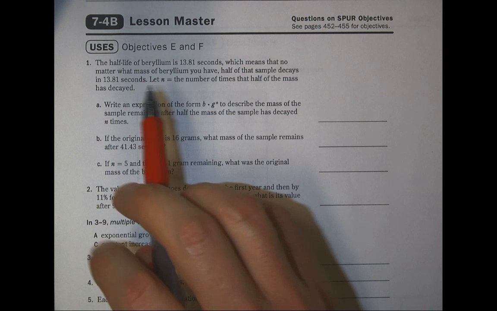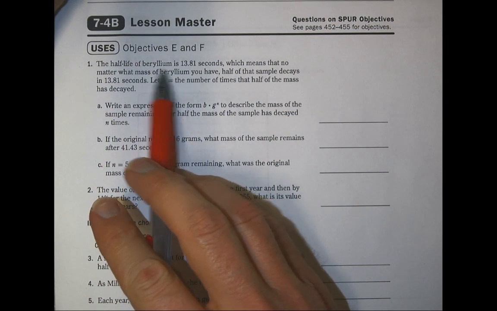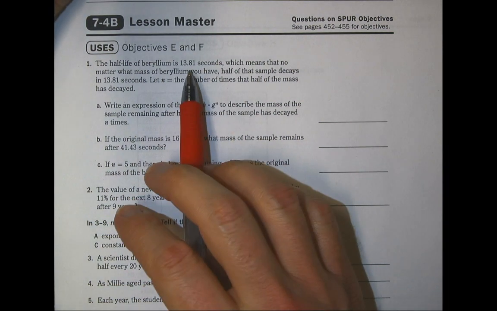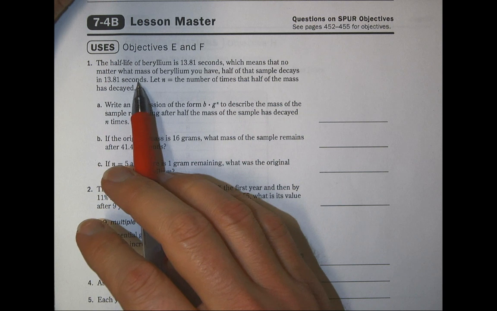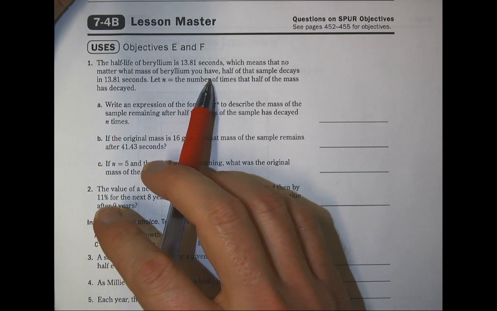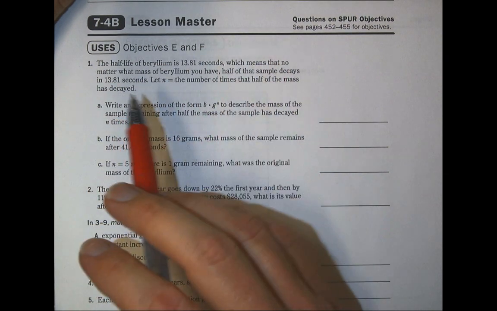So turning the page, number 1 on 7.4b, we have the half-life of beryllium. Half-life means it gets cut in half, is 13.81 seconds. Means no matter what mass or how much beryllium you have, half of that decays in 13.81 seconds. Half of it goes away, whatever you started with.